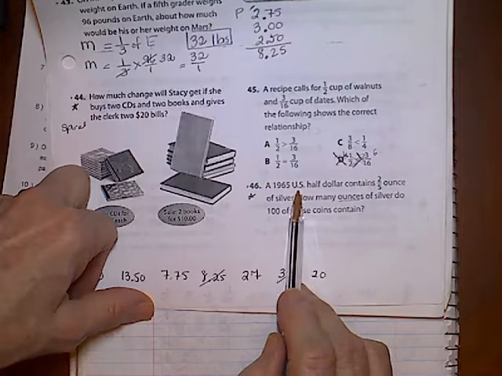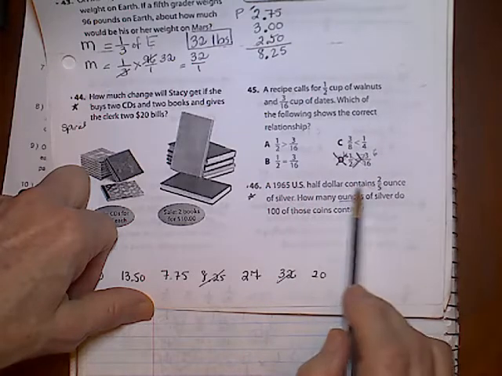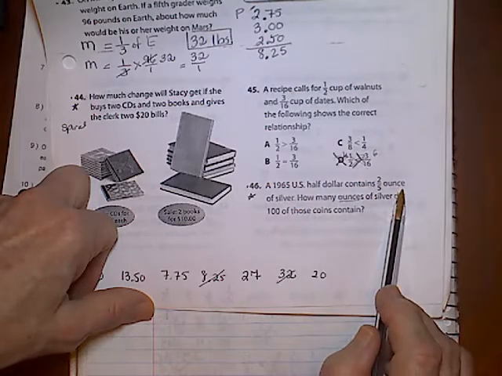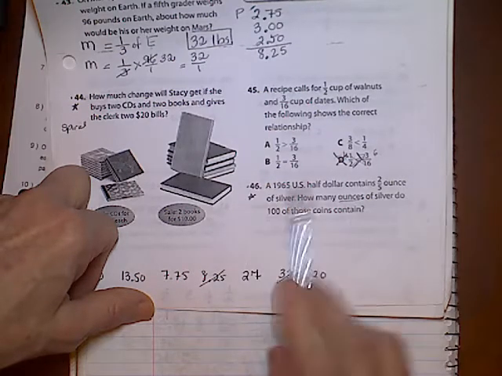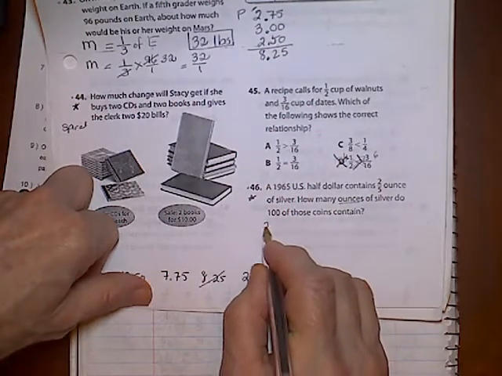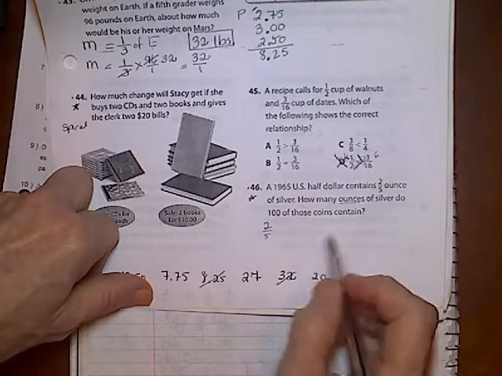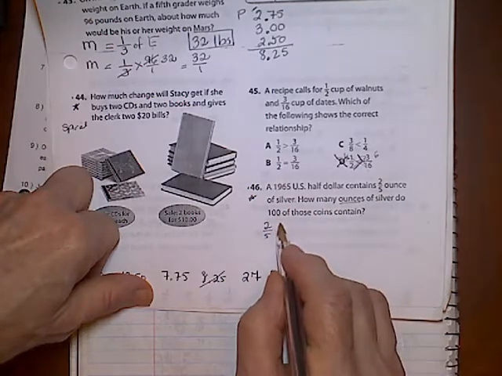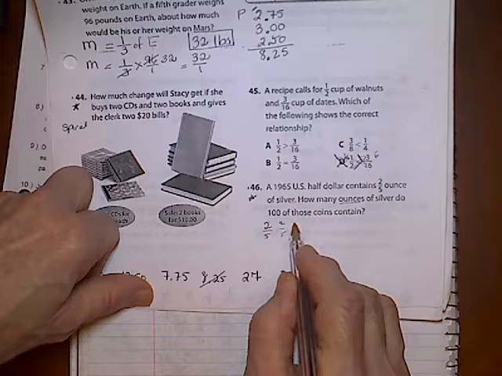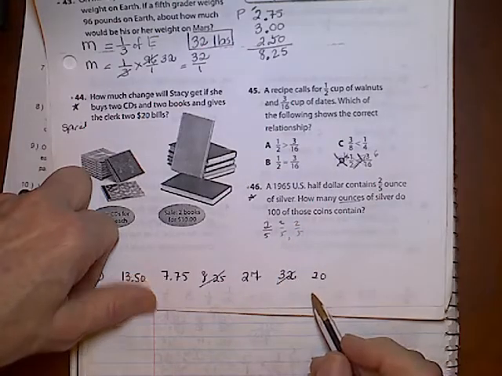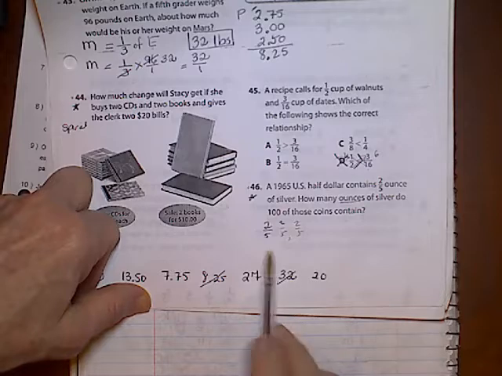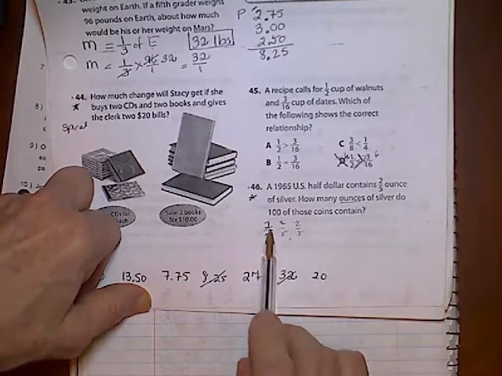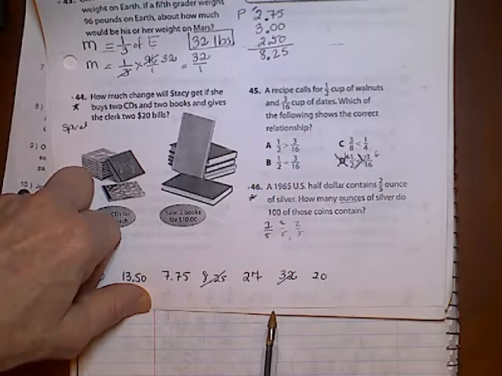1965 US half dollar contains 2/5 ounce of silver. Okay, so that's 1. So if I have 1, it would be 2/5 of silver. If I have another one, it would be 2/5 silver. If I have another one, it'd be 2/5 silver. But what if I have 100 of them? Should I write 2/5 100 times? How do you think you can get that answer a little bit faster?